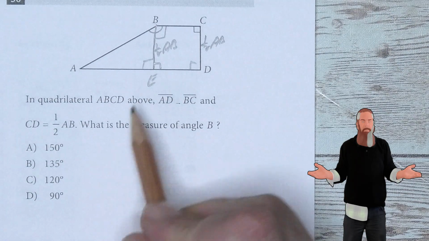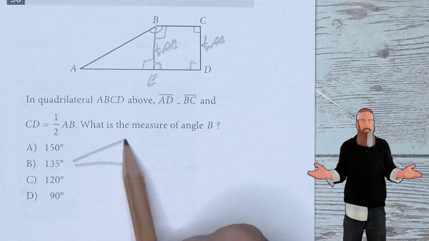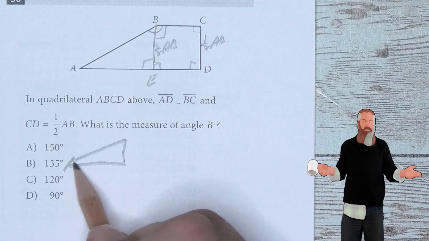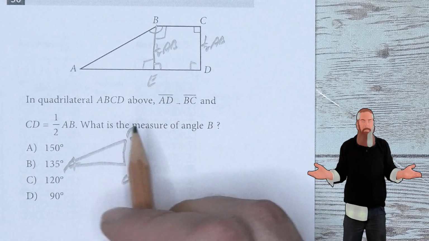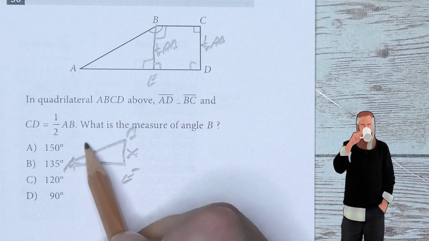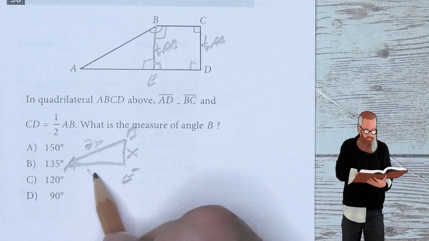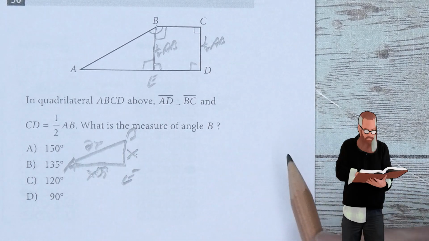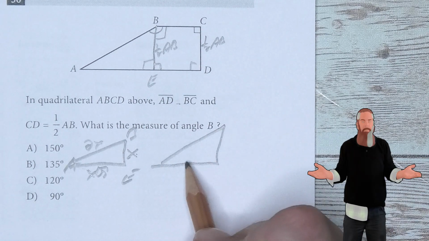Now, because of the 1/2, I am immediately reminded of a particular triangle where if I had an A, B, and now I'm going to put E so that they're showing equal here. If I had side length x, I would have hypotenuse 2x, and I would have this side being x square root of 3. This is a 30, 60, 90 triangle.